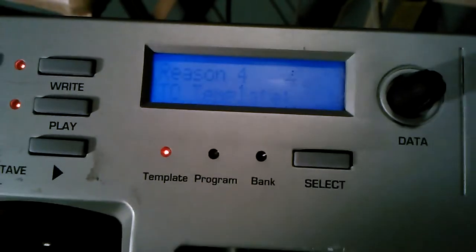Oh, hold on. See, here's the thing. I'm trying to get my transport controls to map to this keyboard right here. You see, I got my little transport controls, but it's not gonna do it because I'm not set up correctly on the Reason 4 template. Oh well, this is a Reason 4 template, but I already set mine up in Reason 5.